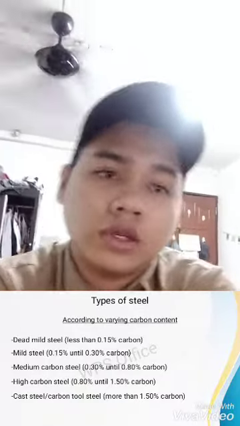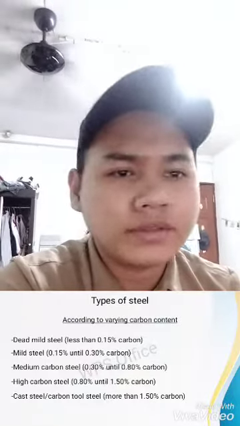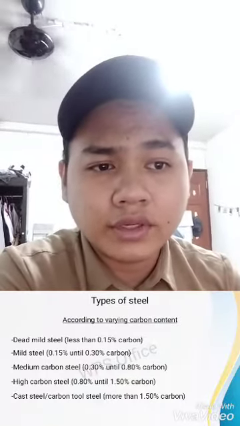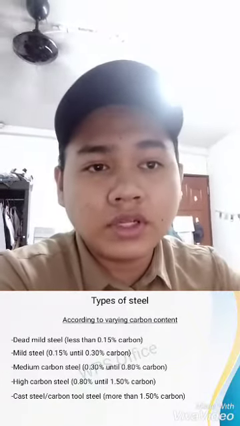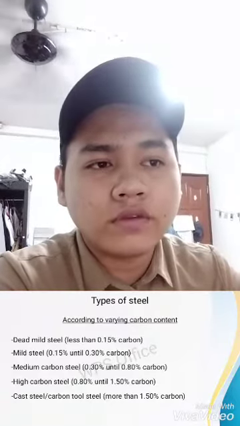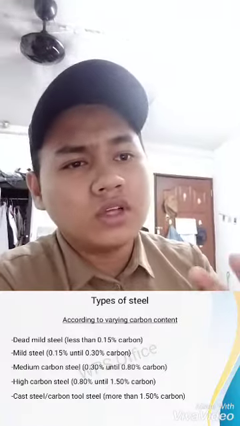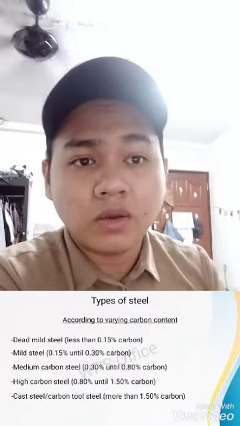Also, there are a few types of steel according to varying carbon content. There are mild steel, medium carbon steel, high carbon steel, and cast steel or carbon tool steel, as you can see inside the slide. So actually, mild steel is less than 0.15% of carbon. Low carbon steel consists of 0.15% until about 0.3% of carbon.